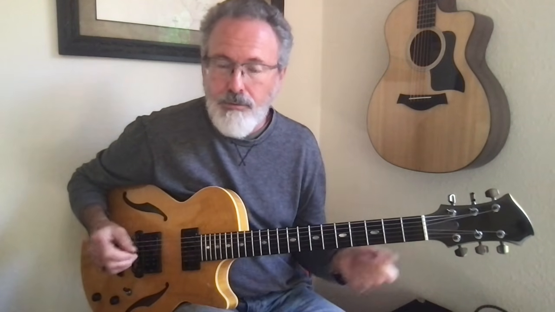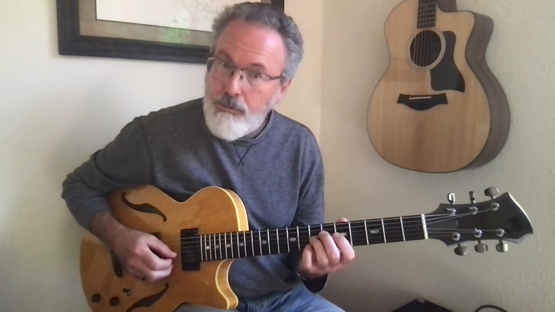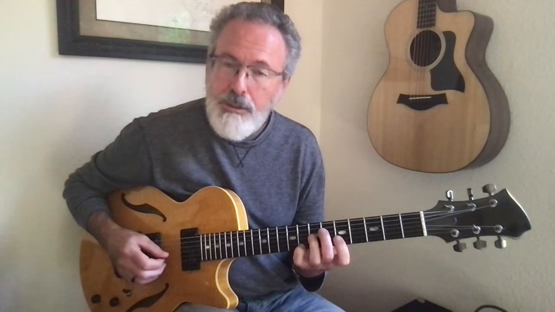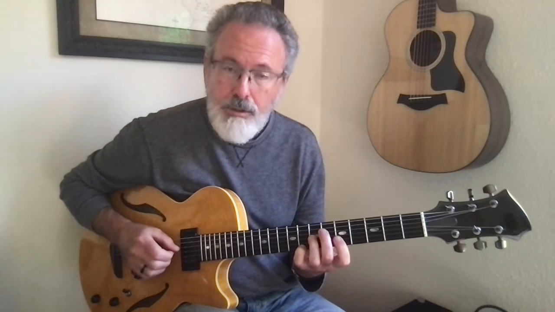Now, what if the root were A flat and it was an A flat sharp 5 chord, which is the third chord diatonically in F melodic minor? Well, then the A flat would be the root, the D would be the sharp 11, the E would be the sharp 5, and the C would be the third. So again, all these notes are viable uses for an A flat sharp 5 chord.